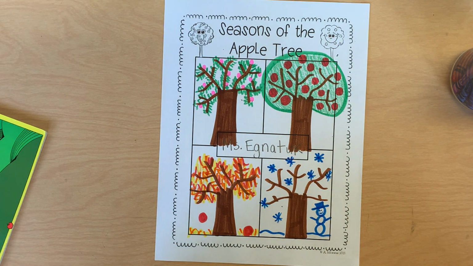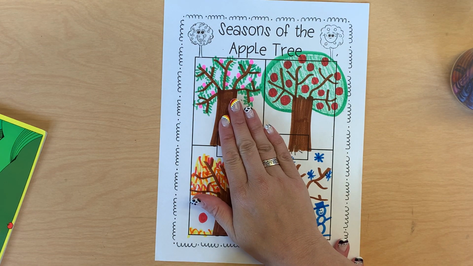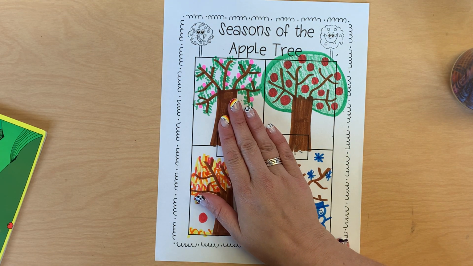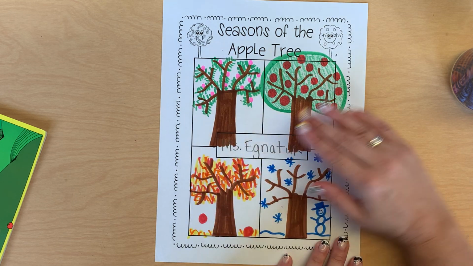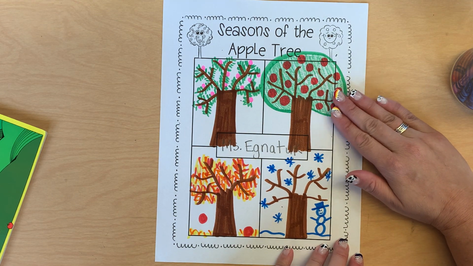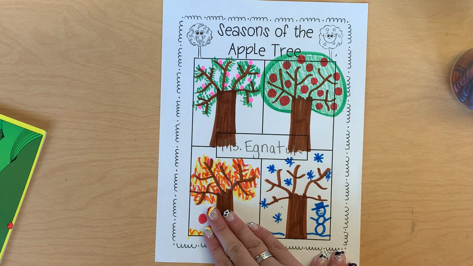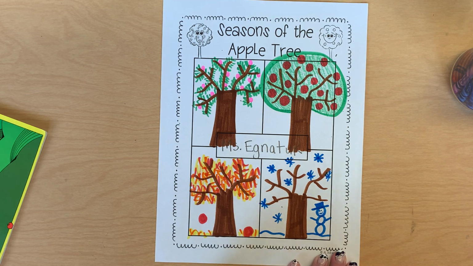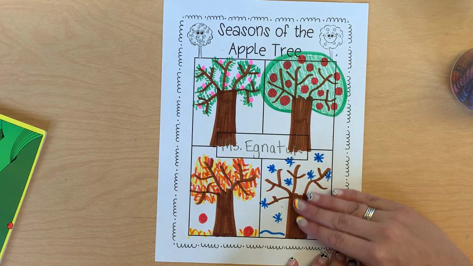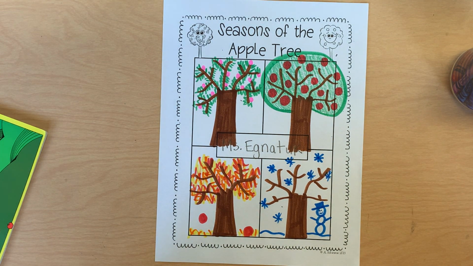So we've got spring with a little bit of green leaves and some apple blossoms. Summer, lots of green leaves and our red juicy apples. Fall, the leaves are turning orange, yellow, and red, and the apples are falling. And winter, the tree is bare. There are no leaves, no apples on the tree. Too cold.